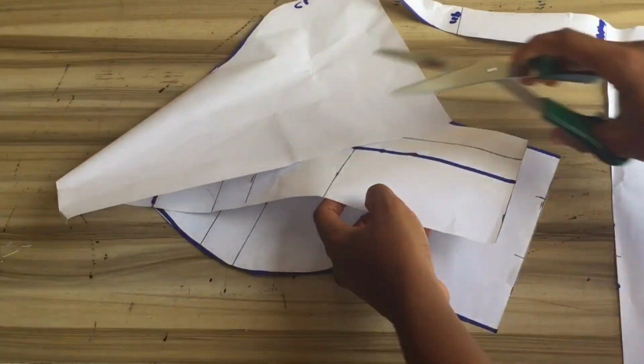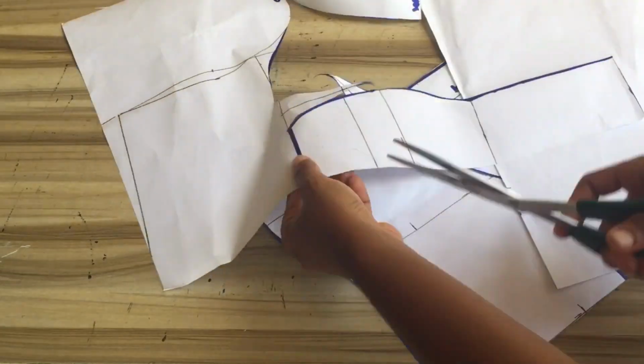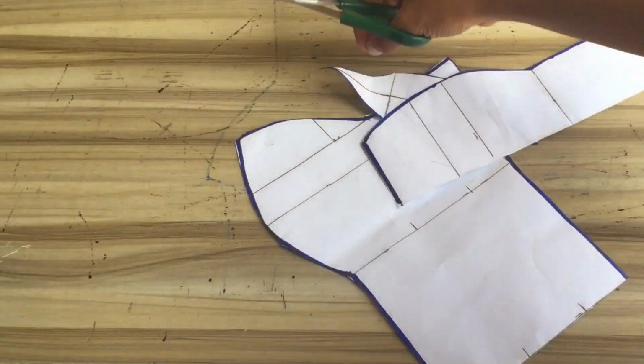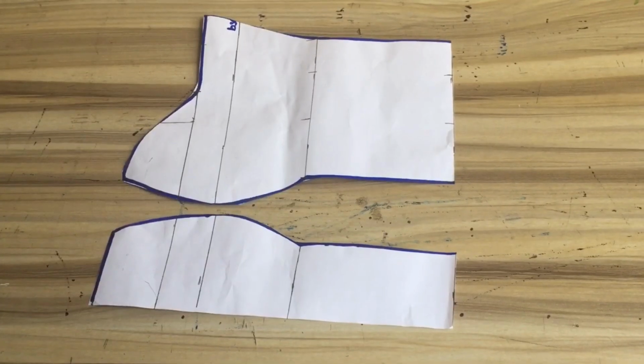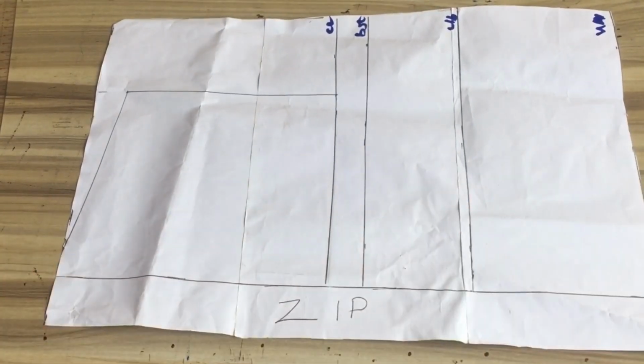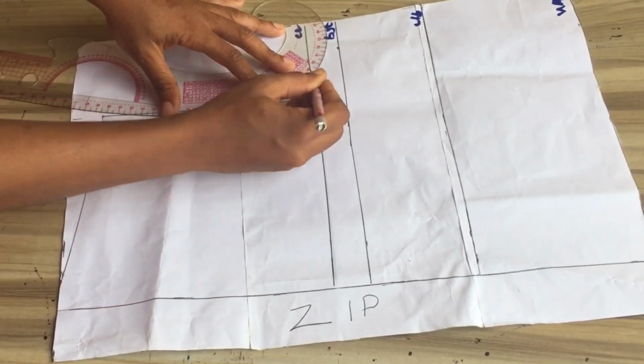So after cutting it out, this is what I have for the front pattern of my dress. Now moving over to the back, we're going to head to mark out all the basic measurements. Just like we did in front, the same thing is applicable for the back. So you can just go ahead to draw your back armhole this way.